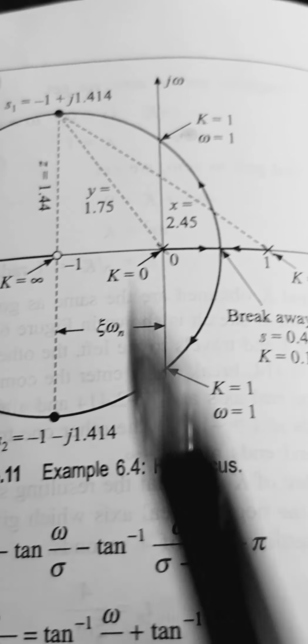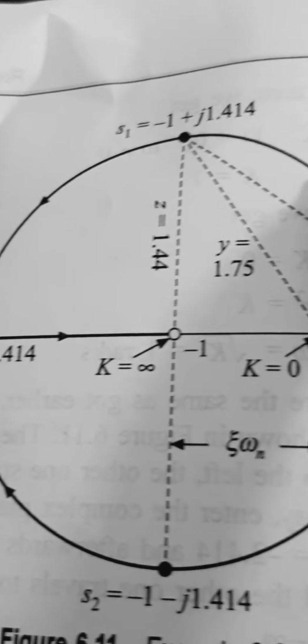At omega is equal to 1, we also calculated the value of k, that is equal to 1. So we got the intersection at the imaginary axis at k is equal to 1 and omega is equal to 1.